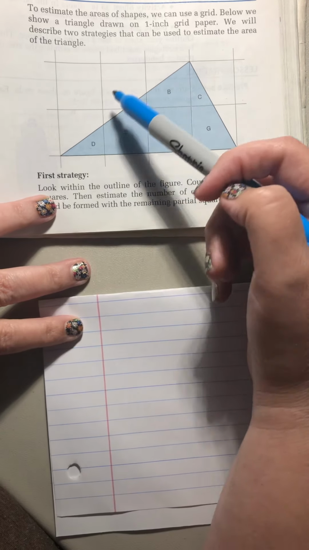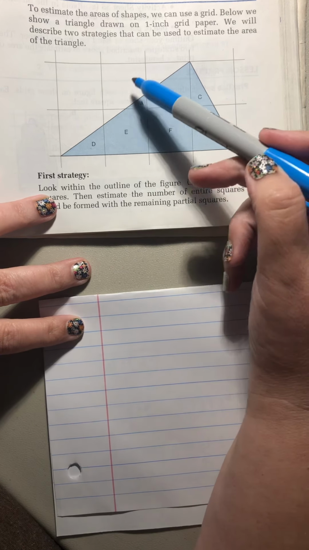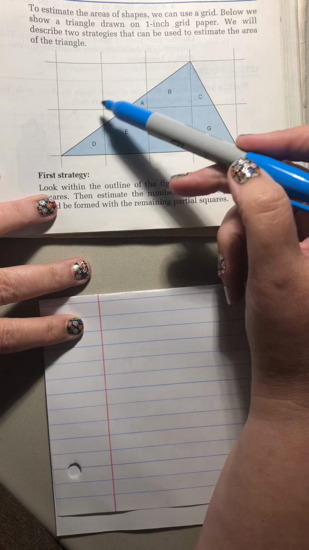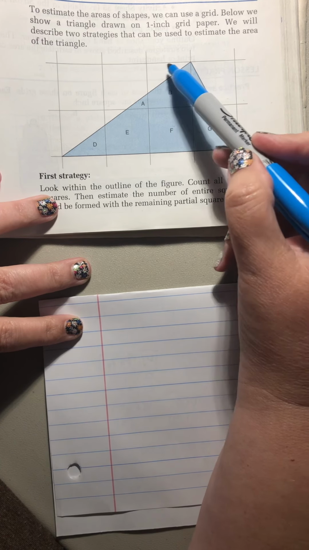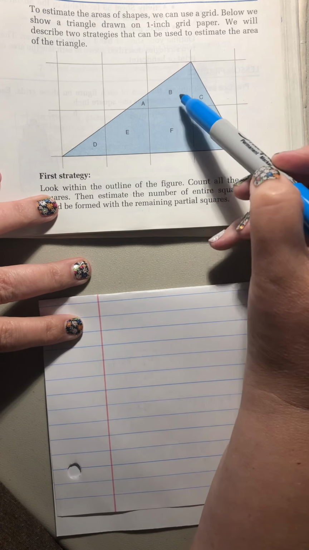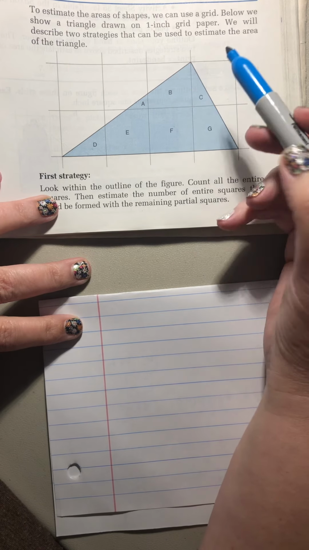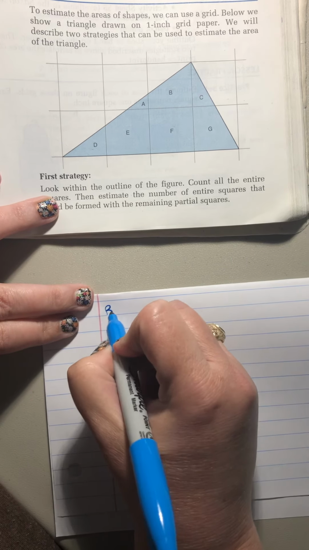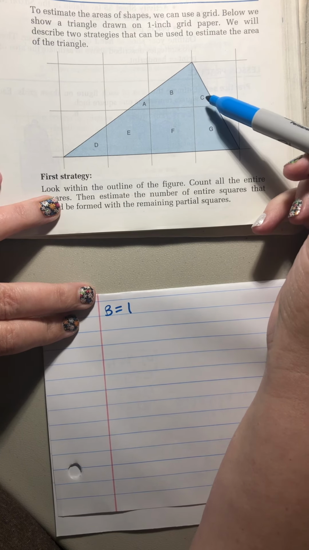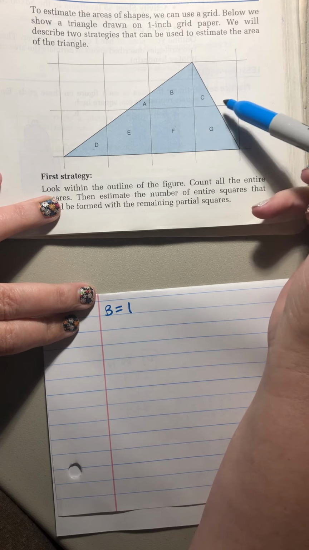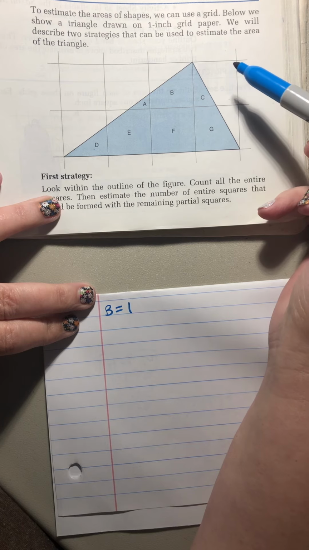Does A have more than half of the square inch covered? No, it doesn't. So I'm not even going to count that. B. Does B have more than half of the square covered? Well, yeah, it looks like it does. So I'm going to say B. I'm going to count that as 1. C. Does C have more than half of the square covered? No. So I'm not going to count that.